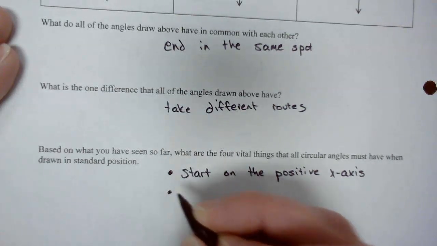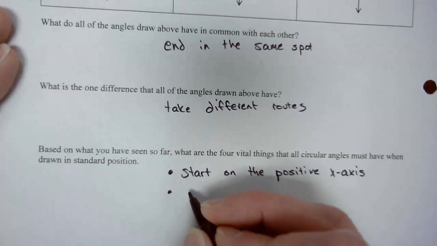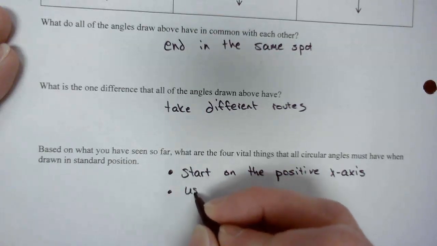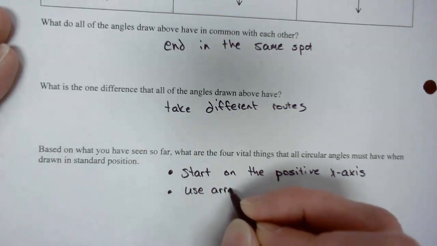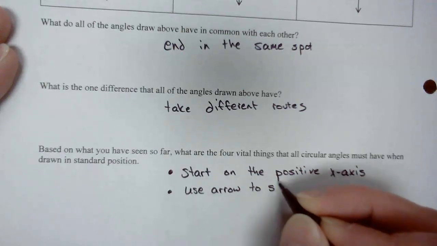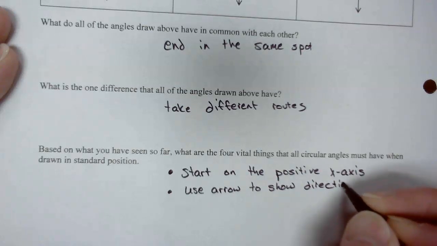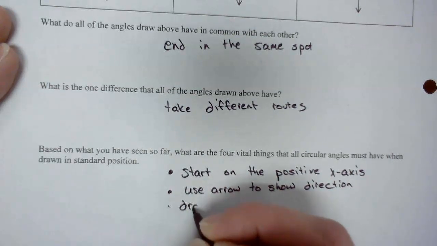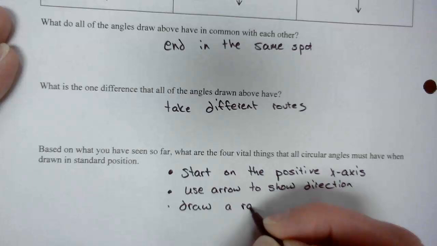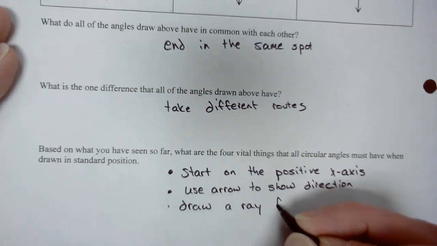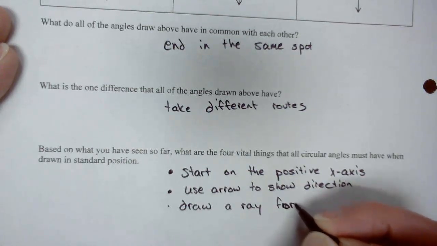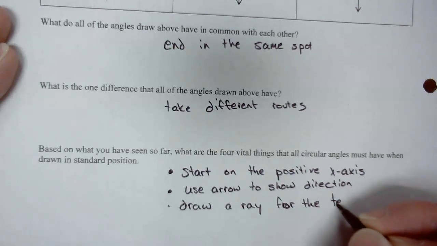And then use an arrow to show direction. And we're going to draw a ray for the terminating spot, for the termination spot.